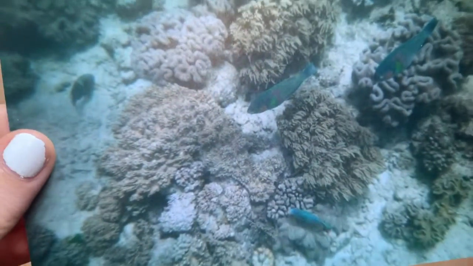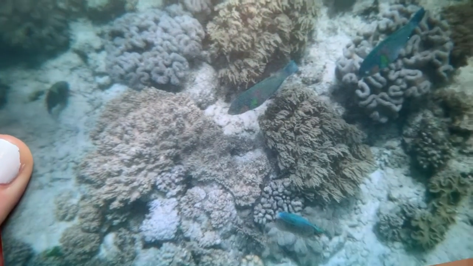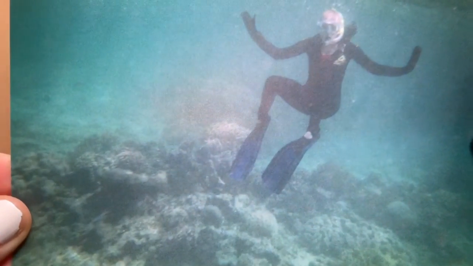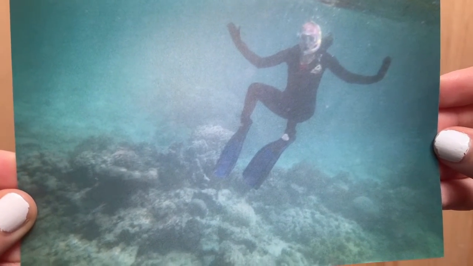So here we go, we got this one. As you guys can see, we got little wavy coral. It's kind of bumpy or spiky. There's some fish in there. Then here's a picture actually of me under the water. I went with one of my friends, but you guys can see there's all the reefs. They're kind of shallow, not too far under the water.